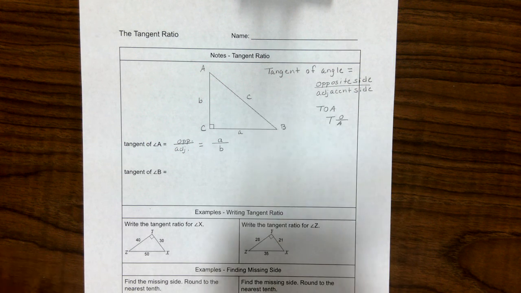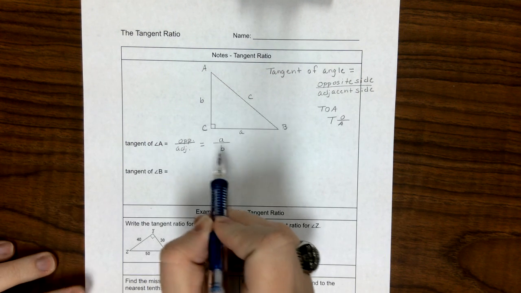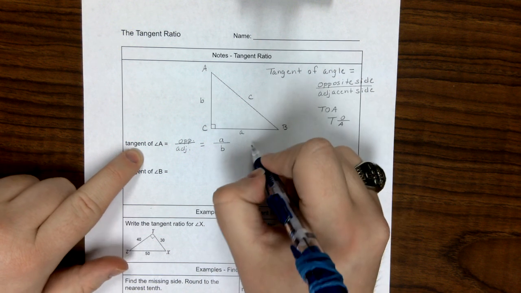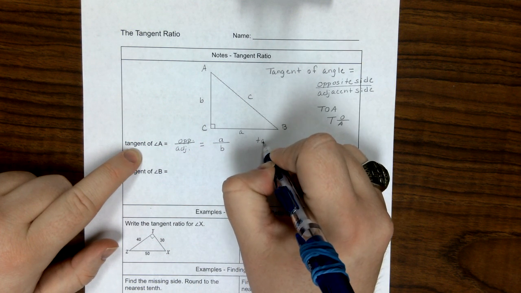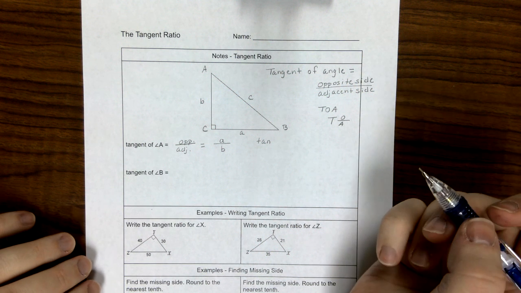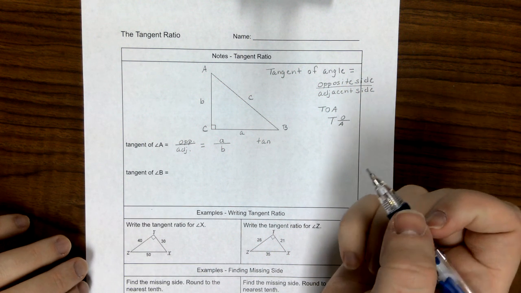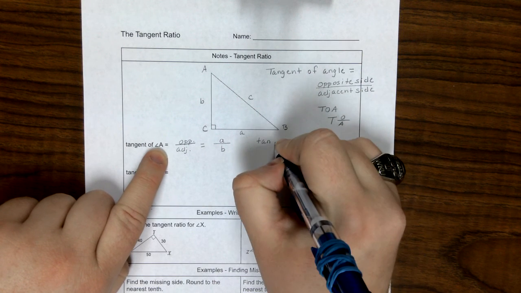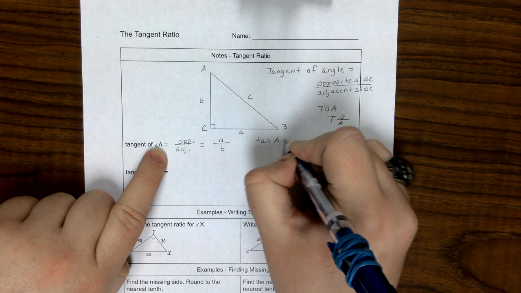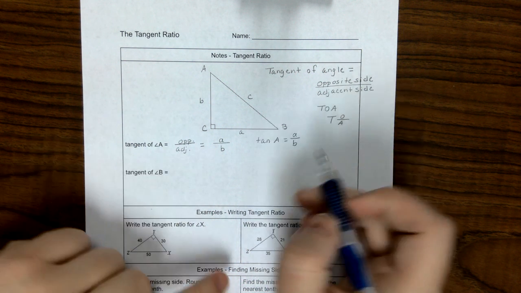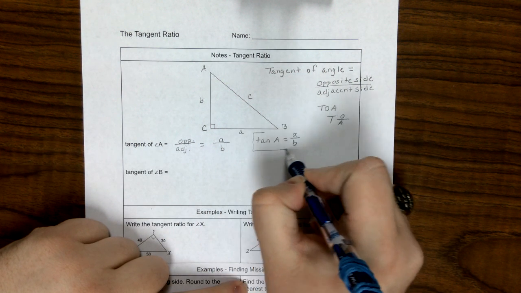Now, when you're actually writing the ratio, you don't have to write all the stuff. You can abbreviate a little bit. So instead of writing out the whole word tangent, you can abbreviate to tan, but you still call it tangent. And then what's the angle we're talking about? It's big A. So tangent of A equals this ratio we just found. Okay? This is how you would actually write it in practice.